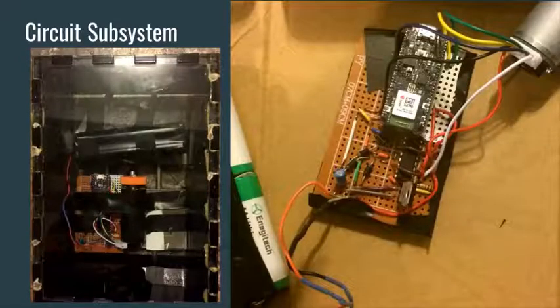So here we have a closer look at what the circuit subsystem consists of. On the right is the same picture as before, so it shows how the circuit subsystem goes into the device, and then on the left is the close-up picture of the circuit itself.